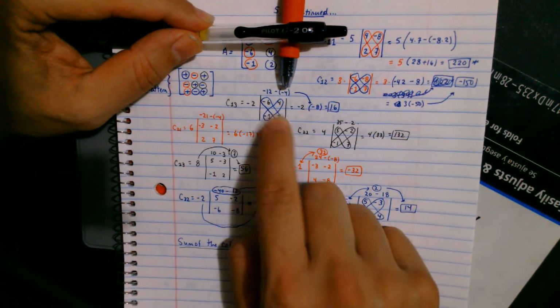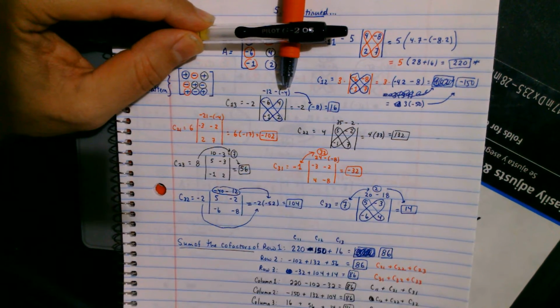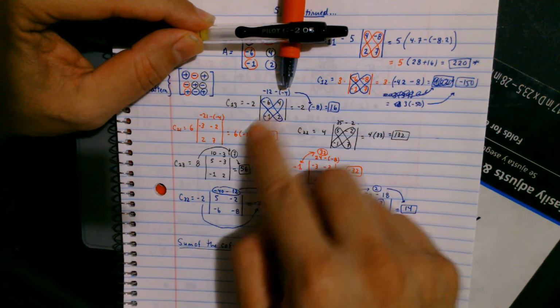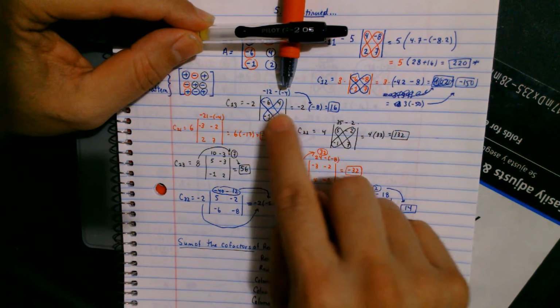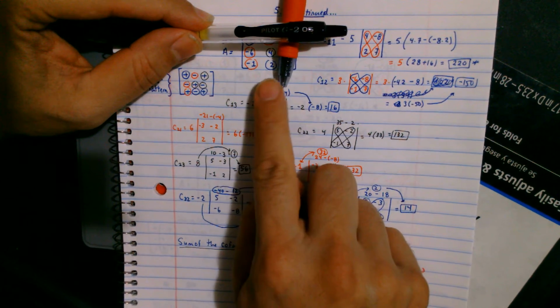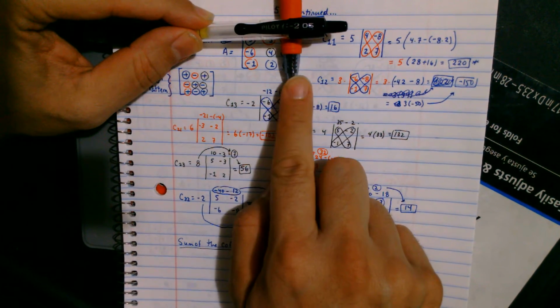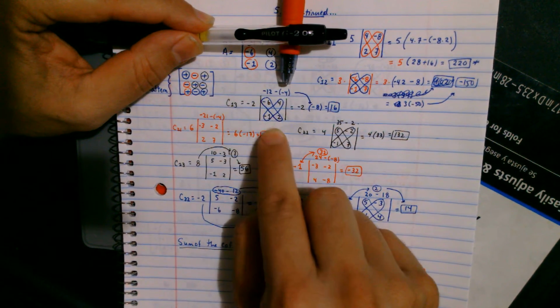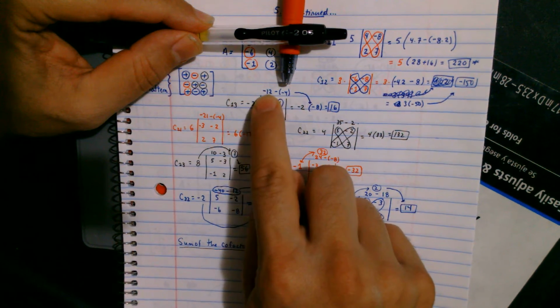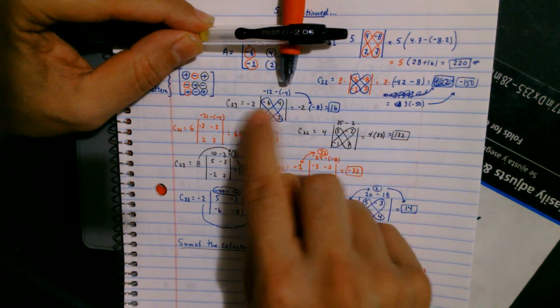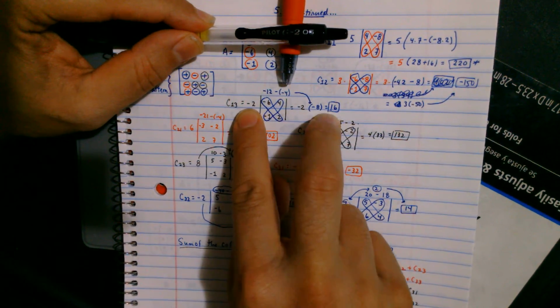These 4 numbers are going to go here, and then I'm going to do what I did a little while ago by finding the determinant. So I did it above here. -12 minus a -4, that's -8. -8 times a -2 is 16.